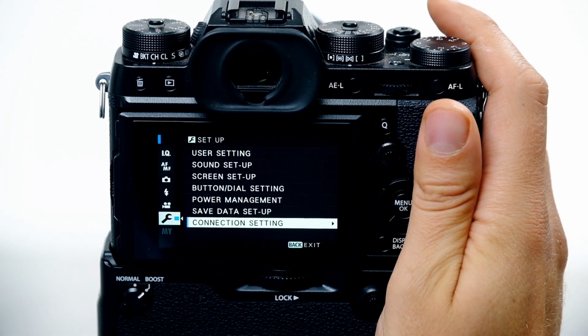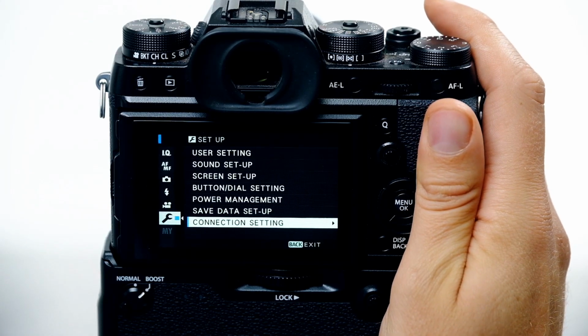The last option under the setup menu is the connection settings. I'm going to talk you through the most important functions to set up a Wi-Fi zone using your X-T2 and connect to it, as well as operate it from your Android or iOS device.